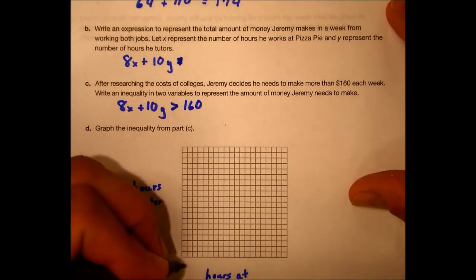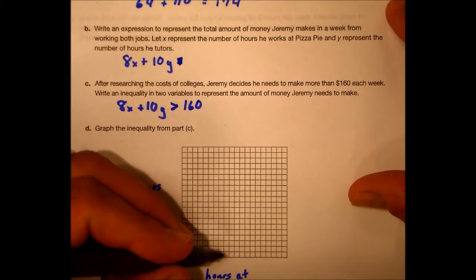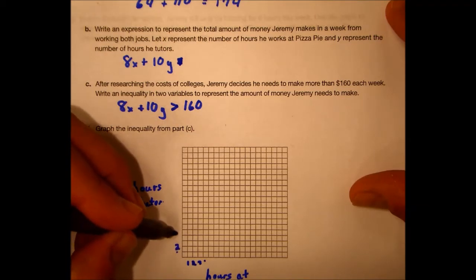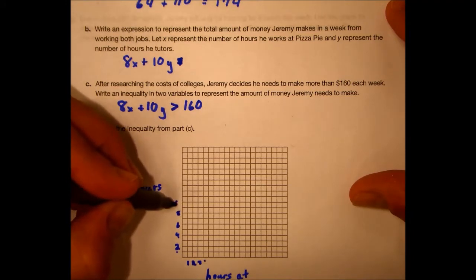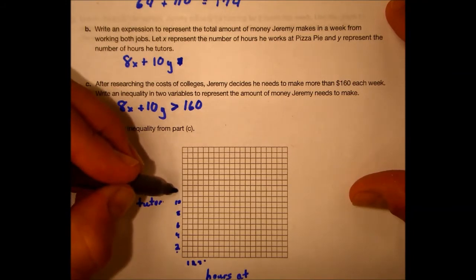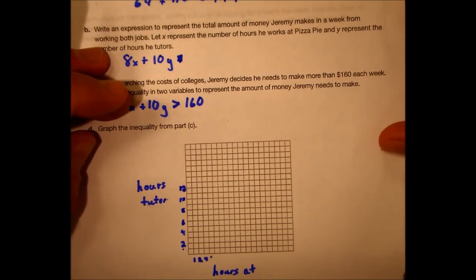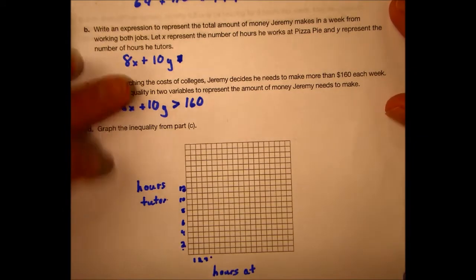And then of course I'm going to count by ones. 1, 2, 3, 4, 5, 6, 7, so on and so forth. And I'm going to count by ones here, except I'm going to count every other one. 2, 4, 6, 8, 10, but I'm still counting by ones. Right.